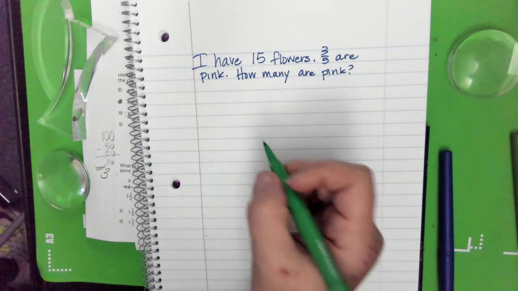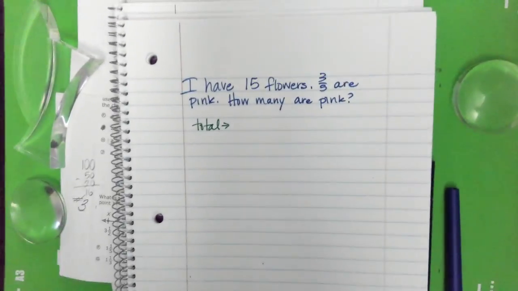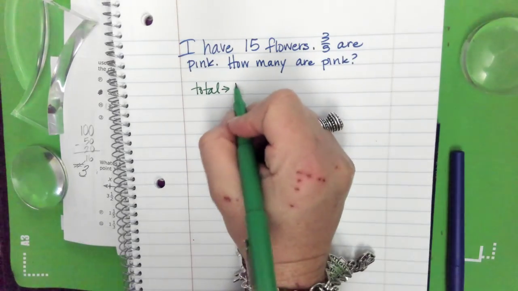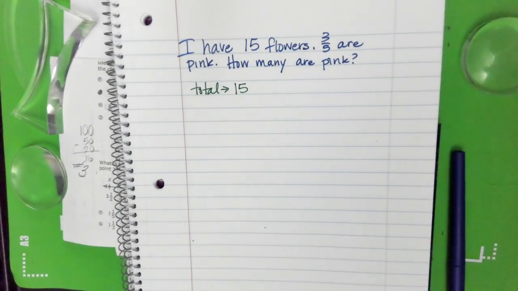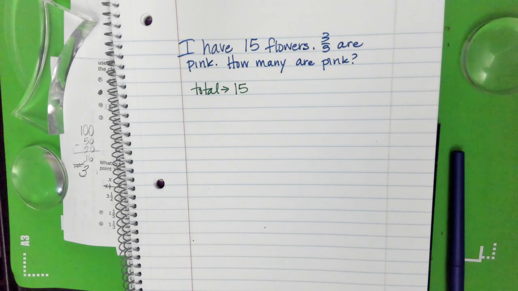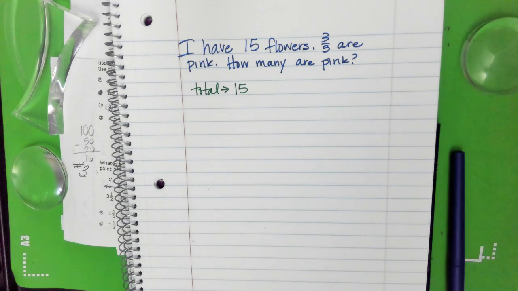So what do I have as my total? How many do I have? 15. I have 15 total flowers, and I'm taking what of it? I'm talking to you about something about my whole. So I have 15 whole flowers. Part of them are what? Pink. A part of them are pink. So I'm talking about a number that's going to be greater than or less than 15. Less than 15, because it's a part of my flowers. I can't have any more than 15 flowers.